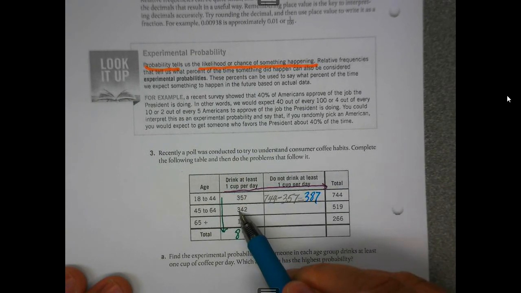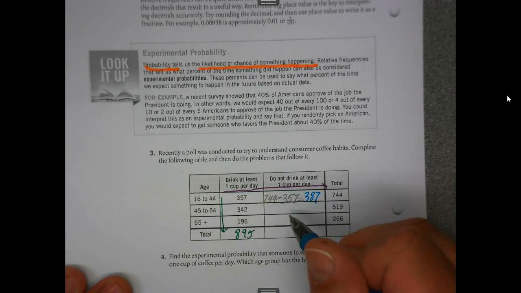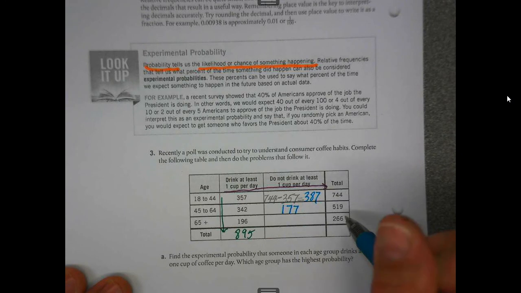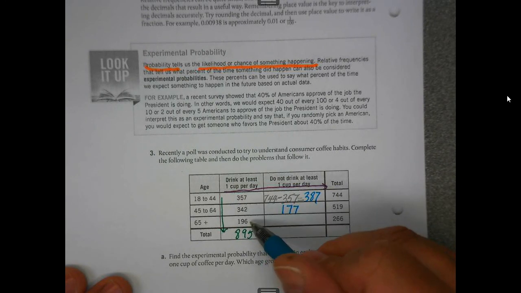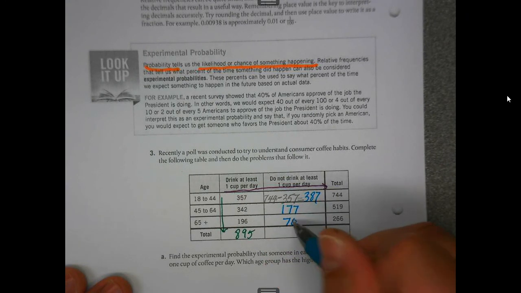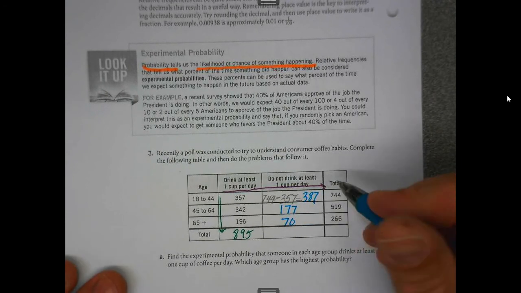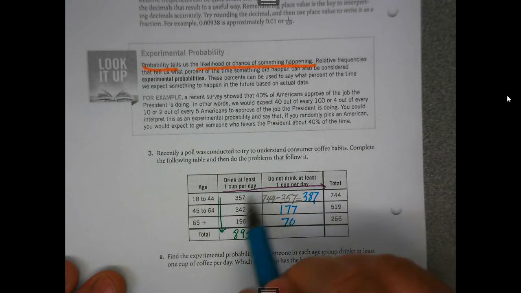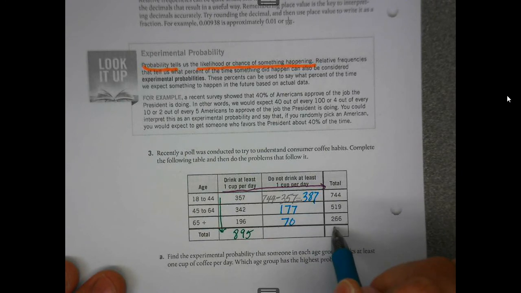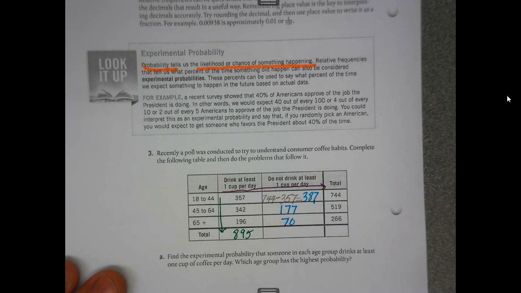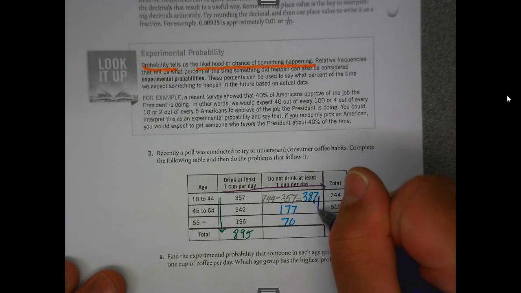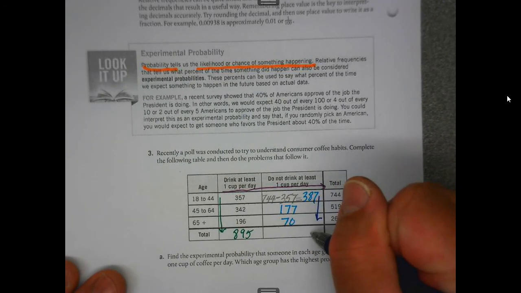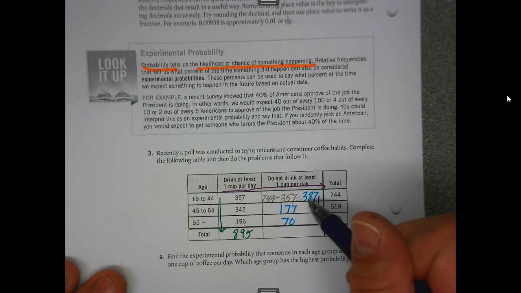Now, I'm going to go ahead and add these down to get my column total. And 387 plus 177 plus 70 is my 634. And my total, you could either add these across or these down. 895 plus 634 is my 1529 for the total. That's the total number of people.